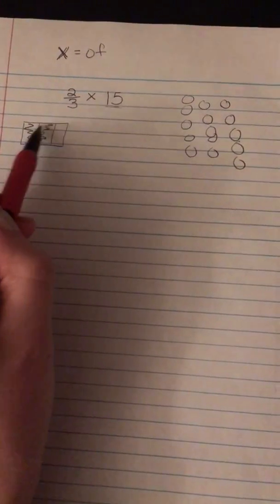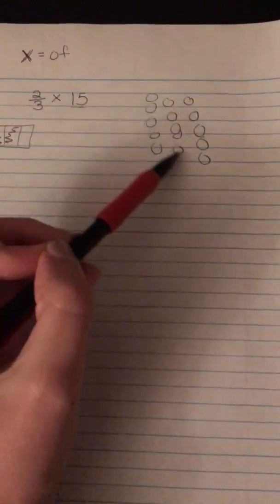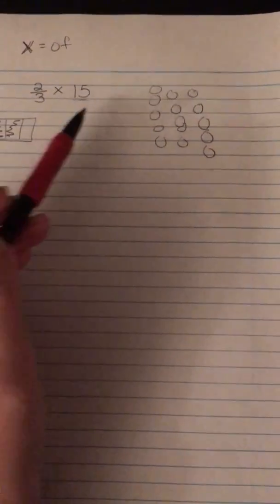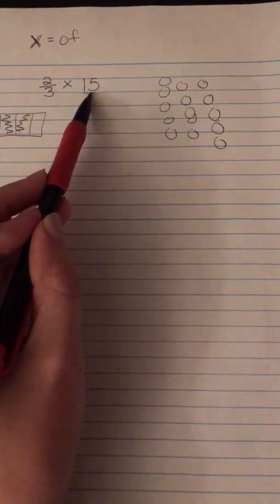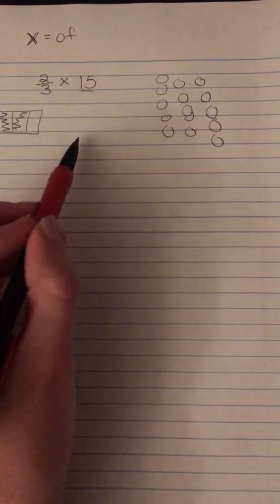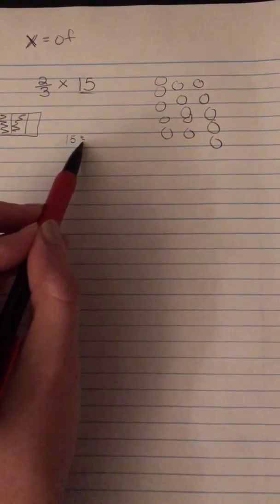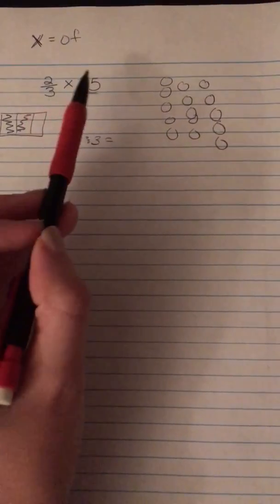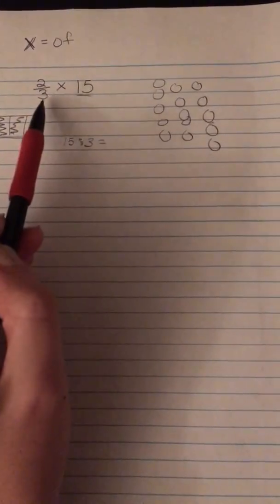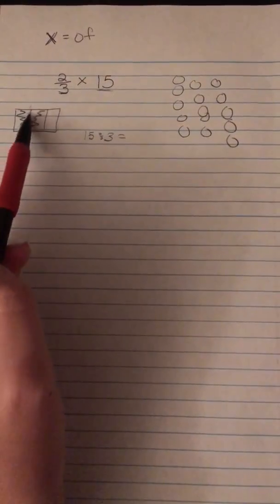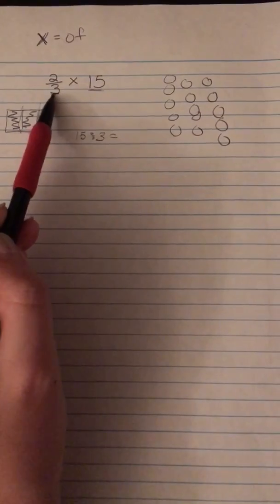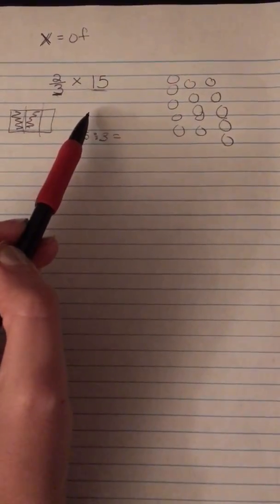So, the first thing I did with my cake is I cut it into threes. Well, I'm going to put 15 into 3 groups. All right? Now, this is where the part gets tricky and where you need to know your facts. I know if I broke 15 up into 3 groups, that's saying 15 divided by 3. Remember, I'm taking 15 and breaking it up into 3 groups, just like I took my cake and I broke it up into 3 pieces. My denominator tells me how many groups I need.